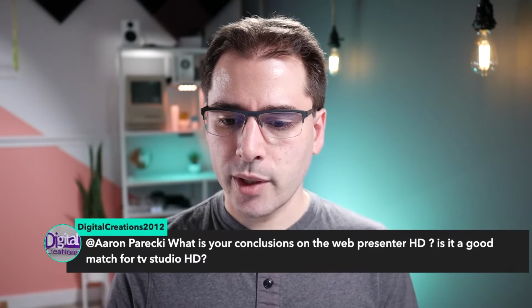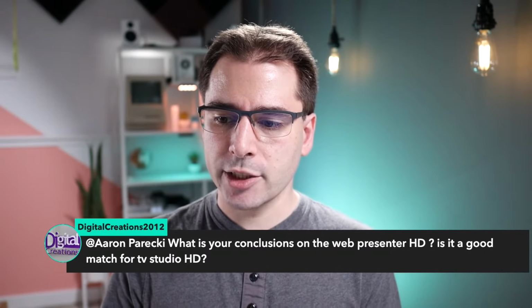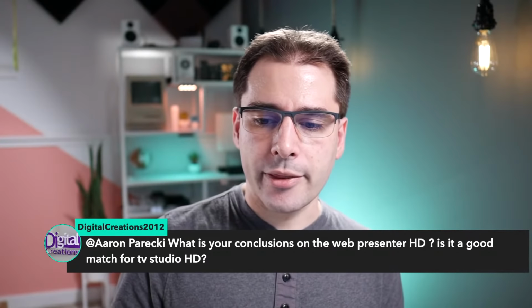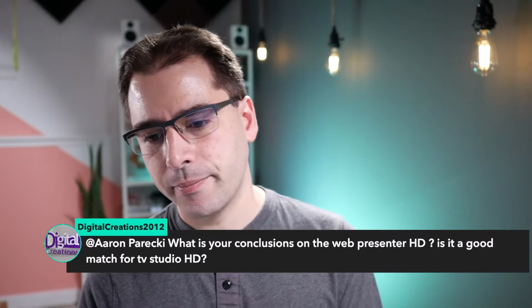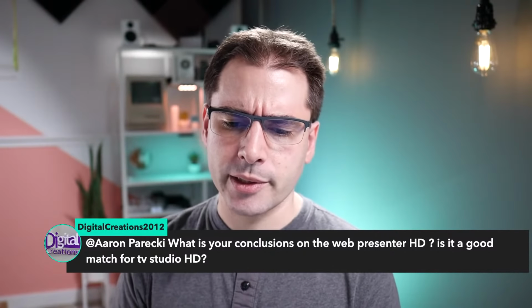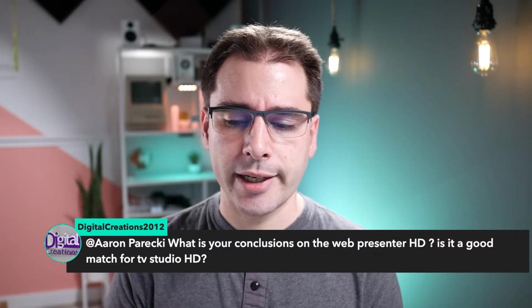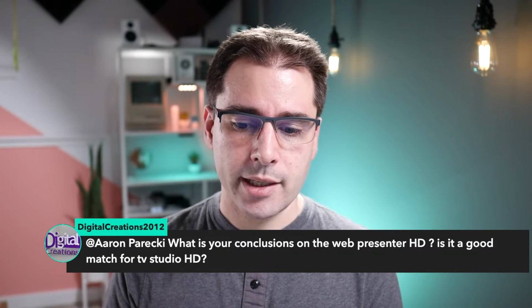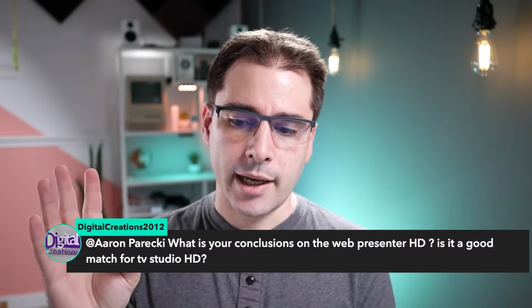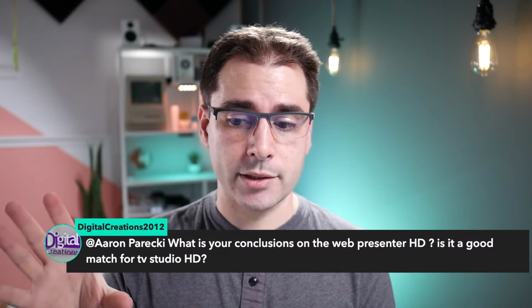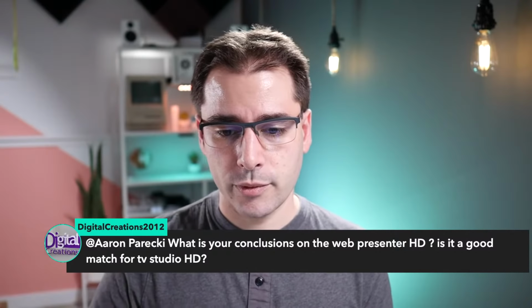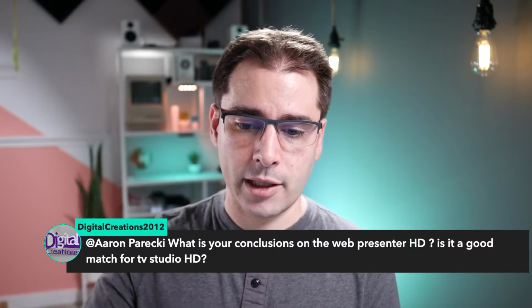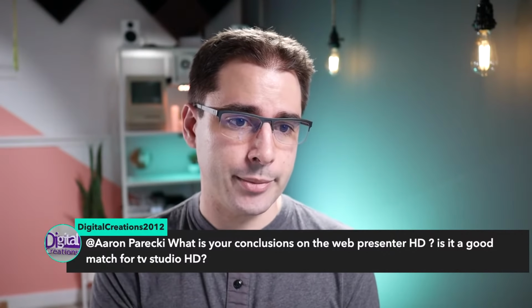What are your conclusions with the Web Presenter HD? Is it a good match for TV Studio HD? Yeah. So the Web Presenter, mine is still on its way back. Still trying to figure out. I was having some network problems with it. They weren't able to reproduce it, but I'm gonna try again. It's just the RTMP encoder part of the ATEM Mini Pro, and because it fits in a rack, I do think it's a really good match for all of their rack mount equipment. And I'm pretty sure that's why they put it into the rack form factor, because whatever they launch with the new rack mount ATEMs is probably not going to have an RTMP encoder in them.